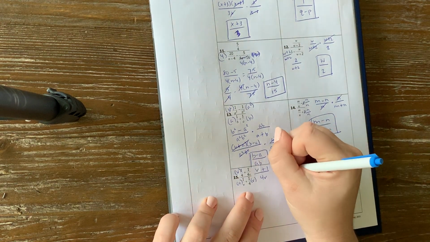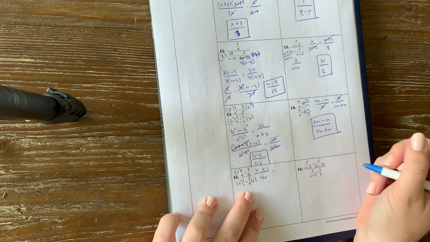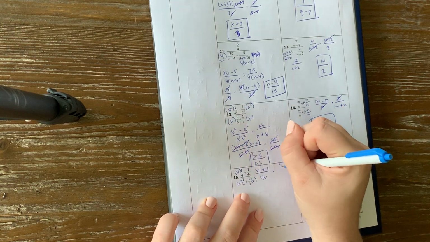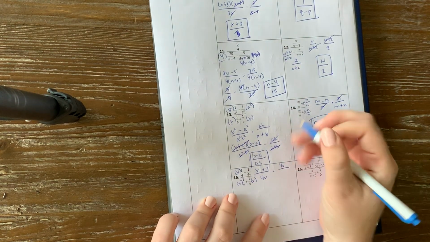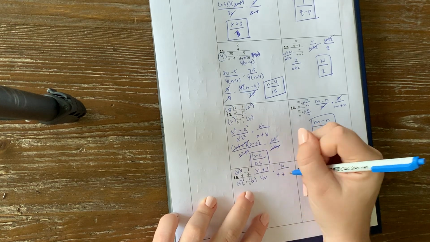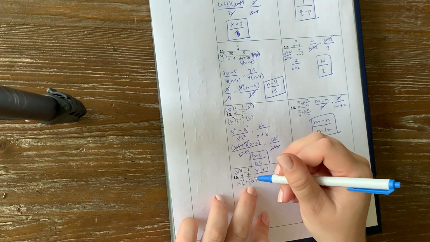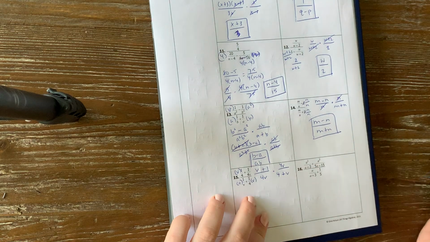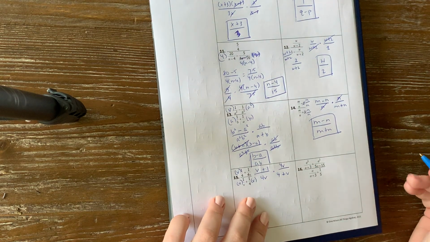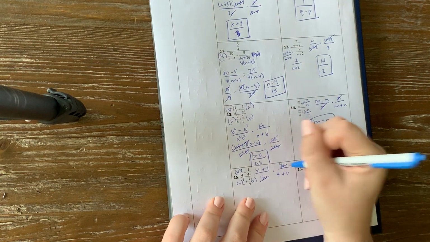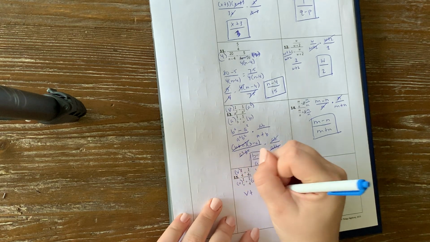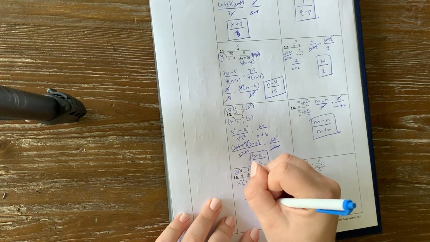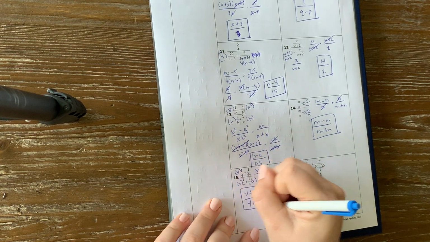Okay, so our numerator, because we're doing the reciprocal of this, is going to be 4v, and this is over 4 times 1 is 4, plus 1 times v is v. Okay, so our 4v's are going to cancel each other out, so that leaves us with v plus 1 over 4 plus v as our answer.